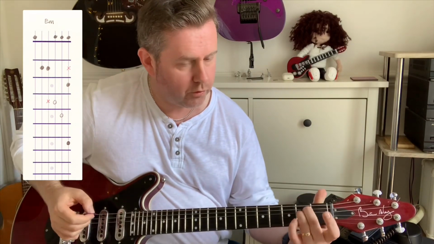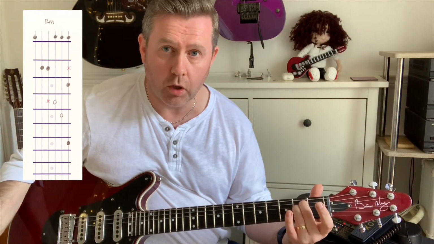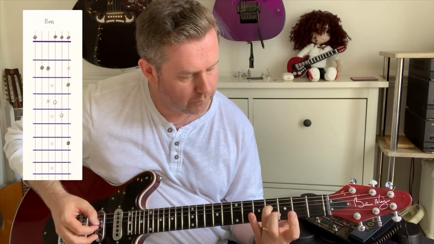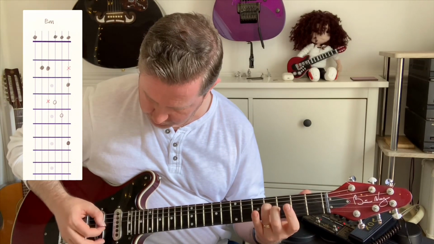So if we look at the first three notes, part of the E minor chord, we're going to move up to this 4th fret on the F sharp, which isn't in the chord.